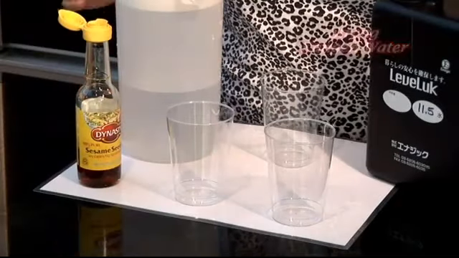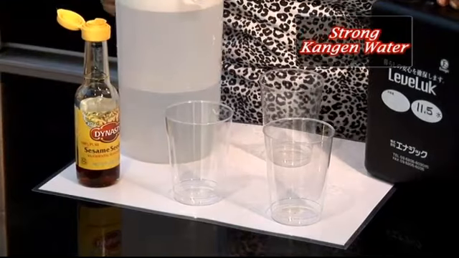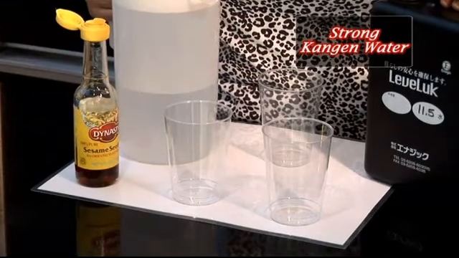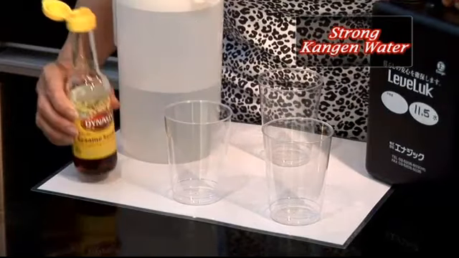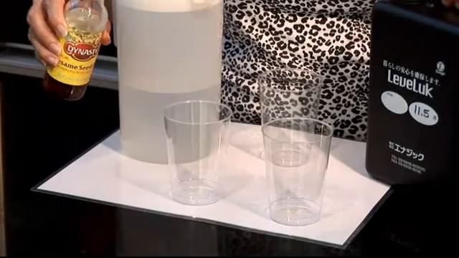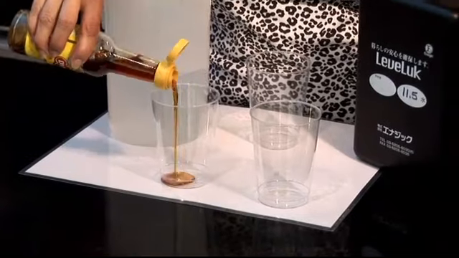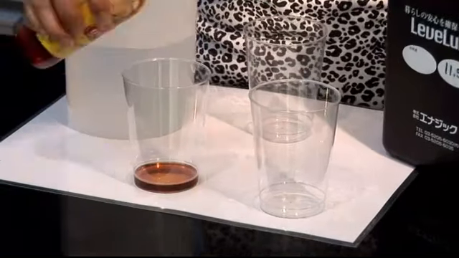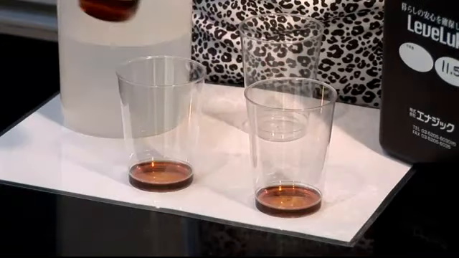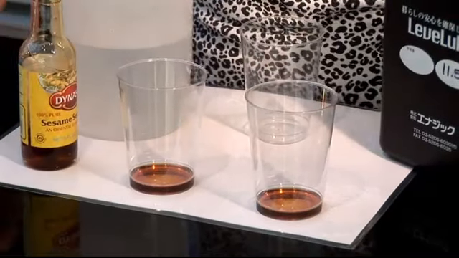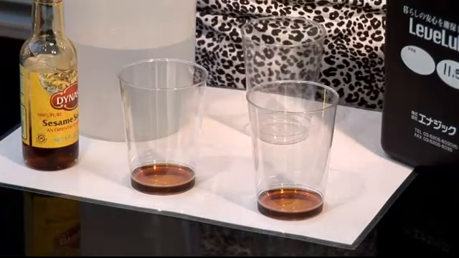Okay, now we're going to demonstrate one of the amazing properties of our 11.5 pH strong Kangen water. And we're going to do that using 100% sesame oil. And when you see this demonstration, it will absolutely astonish you, because it always does for everybody, because you're going to understand that there is no other water out there that can do what this water does.